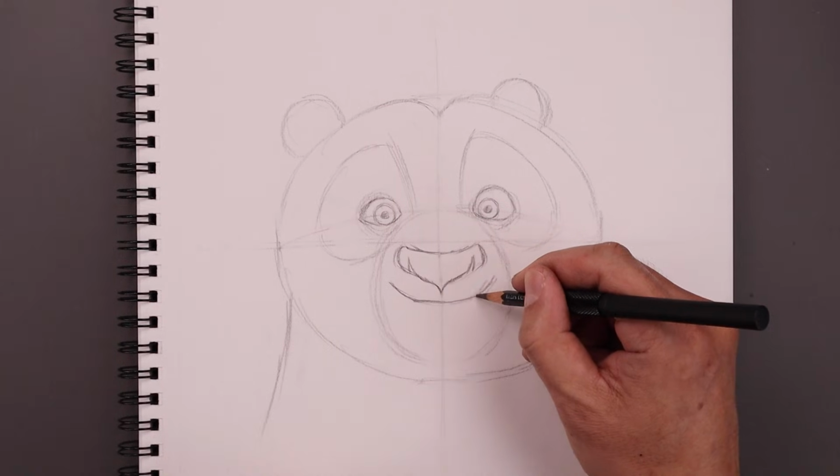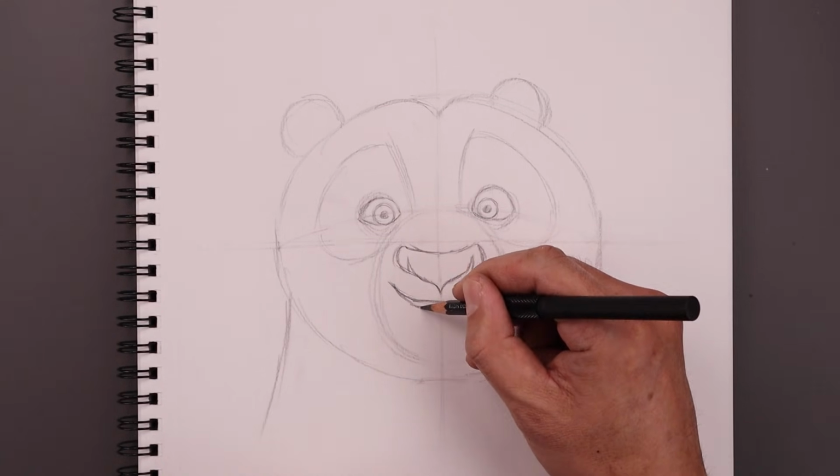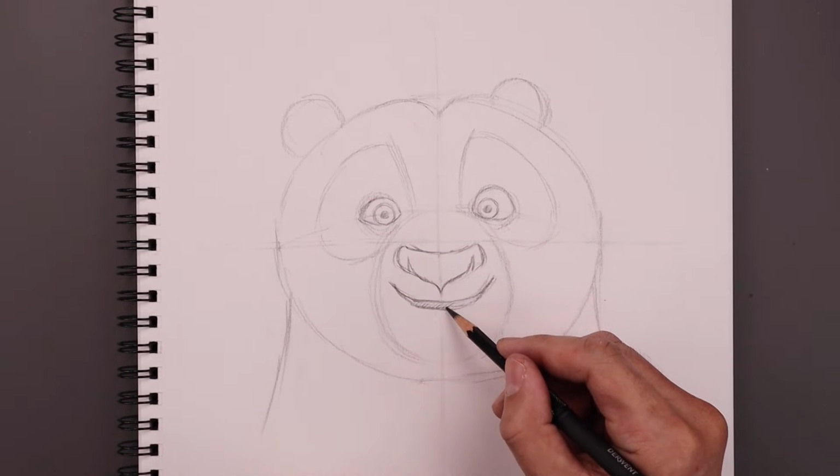Trace out the mouth. Just going to trace out the bottom of the mouth, the lower lip. And we'll just lightly shade that in.